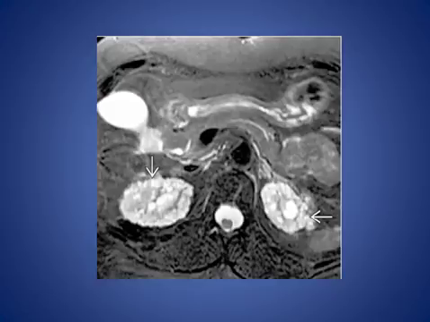Axial T2 weighted images show multiple small tiny cysts throughout the cortex and medulla in both kidneys in a 69-year-old woman receiving long-term lithium for bipolar disorder. The kidneys are diminished in size and function.